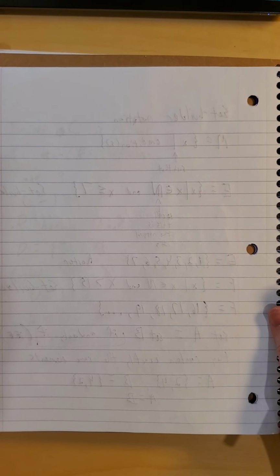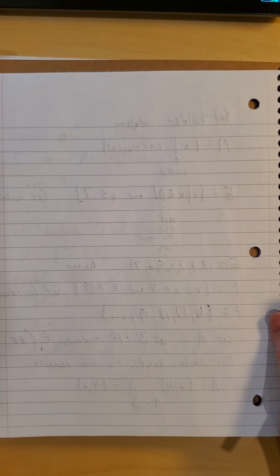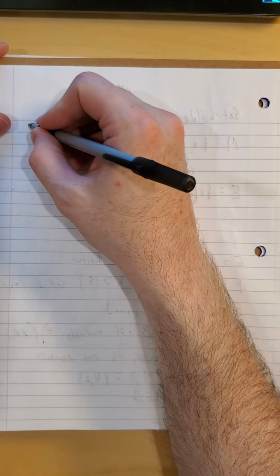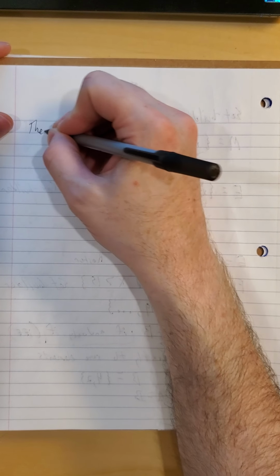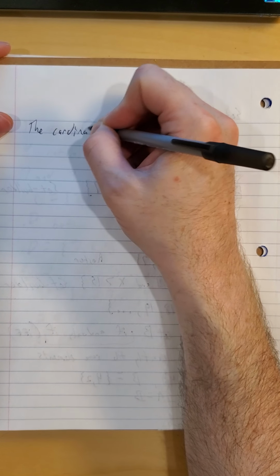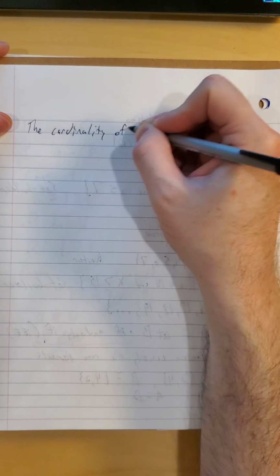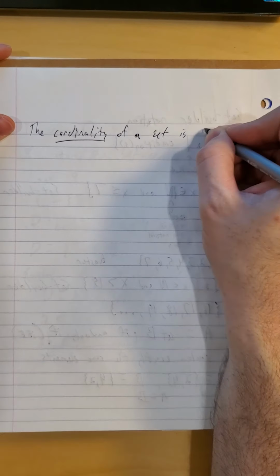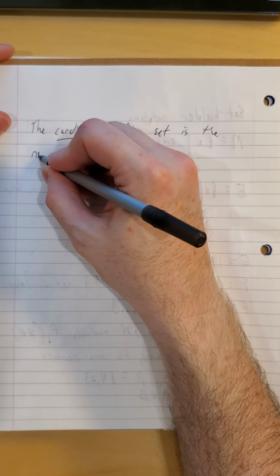Before we get into the next main idea, we do have to introduce one other topic that helps us discuss it, and that is the idea of cardinality. Cardinality of a set is the number of elements of the set.